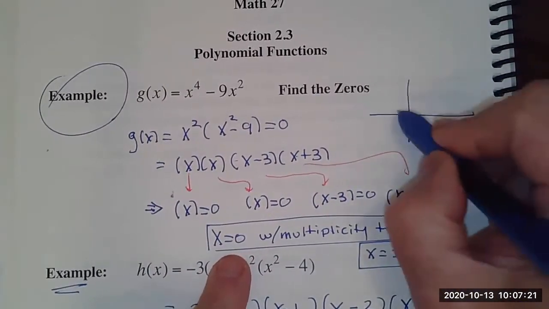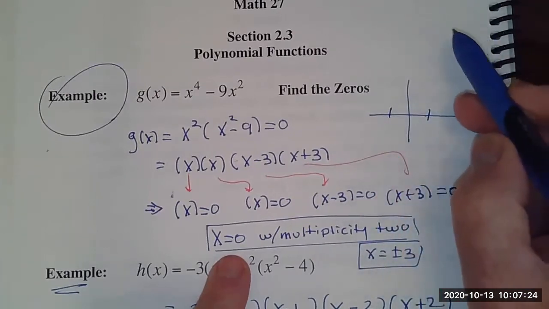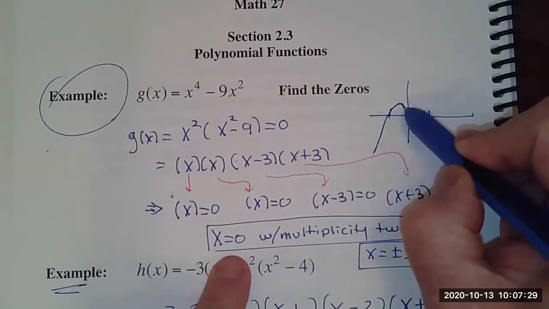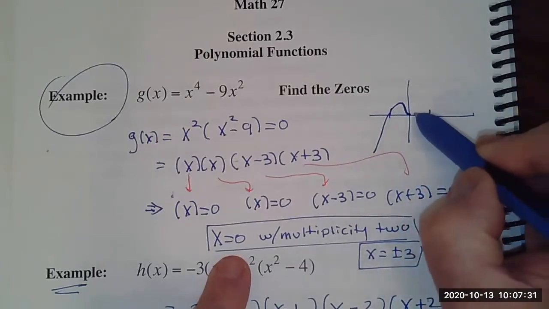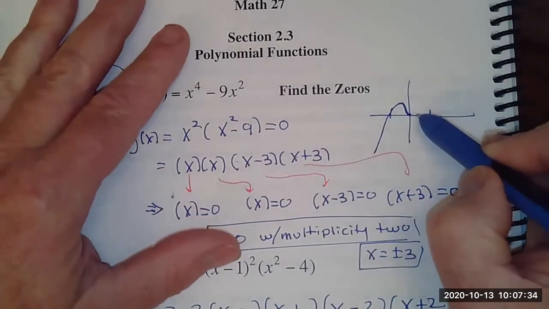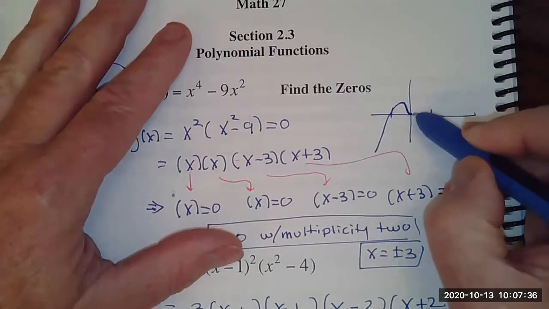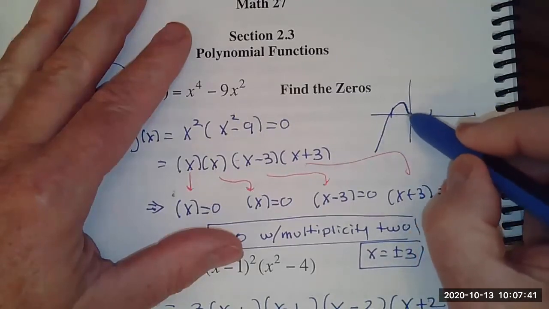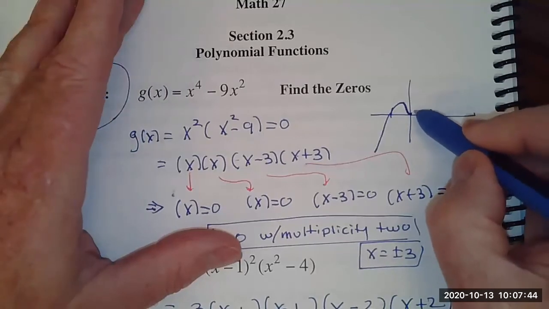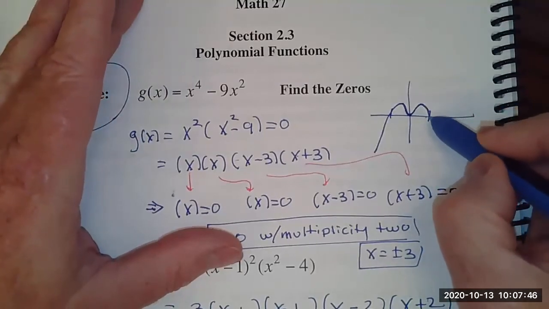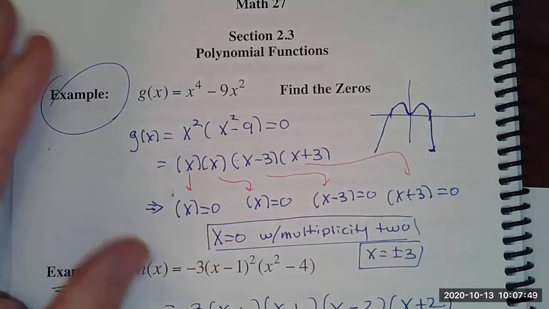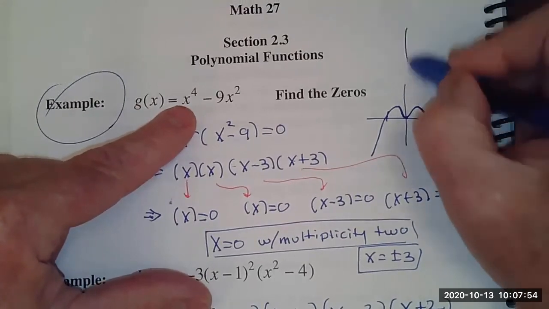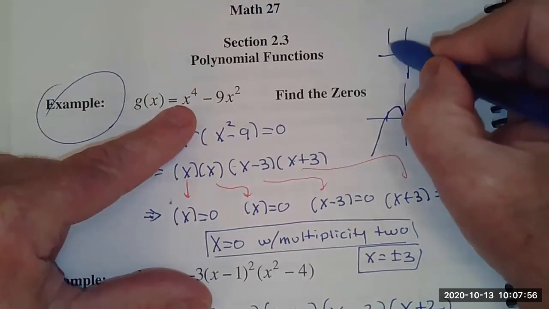You've got what, -3 and 3. Let's see, I think it goes like this. It's going to come back down. Bounces, bounces, bounces. It's got to come back down here. Goes through. Oh, like this, probably like this. I think it goes up. I think it goes the other way. Now that I look at it, the leading coefficient is positive, so I'm 99% sure that it goes like this.